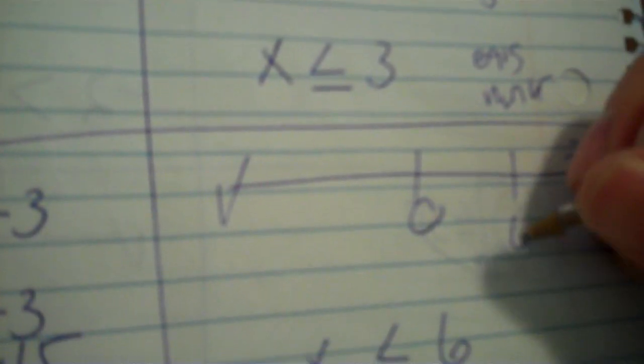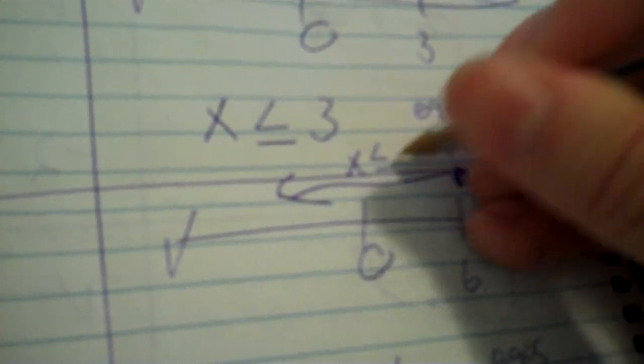Wall, circle. Now divide by negative 3. X comes before the symbol. Negative 18 divided by negative 3 is 6. So 6 is your critical number. You're going to fill it in, and it eats the number. So when it eats a number, go back that way. So x less than or equal to 6.